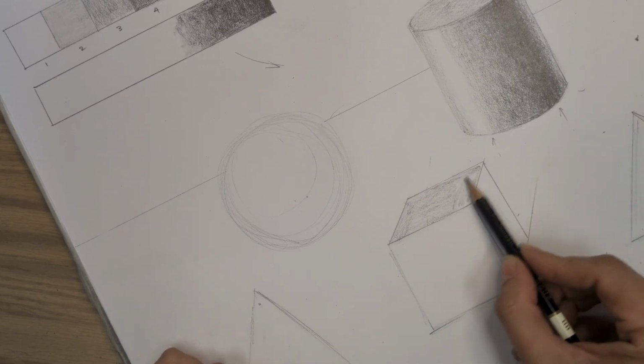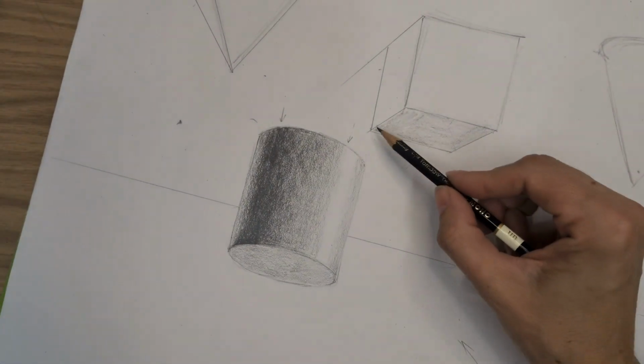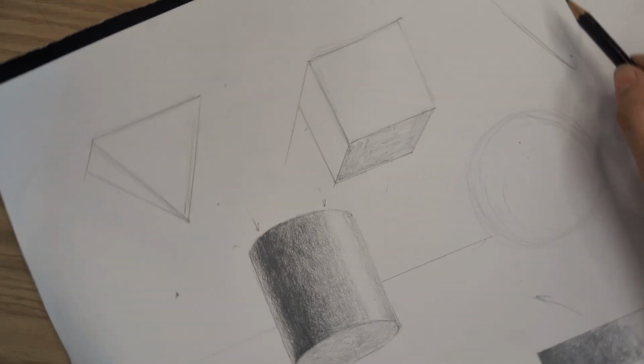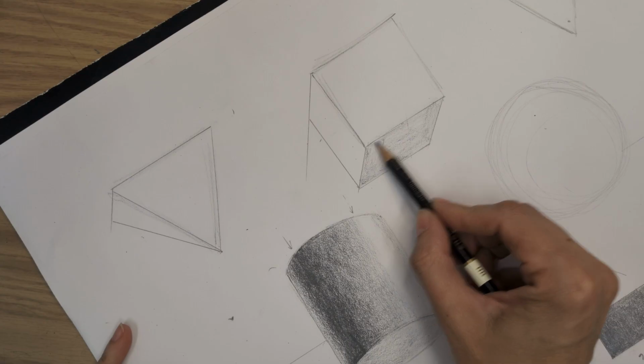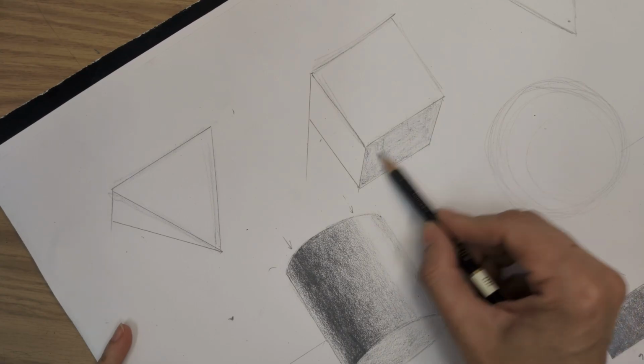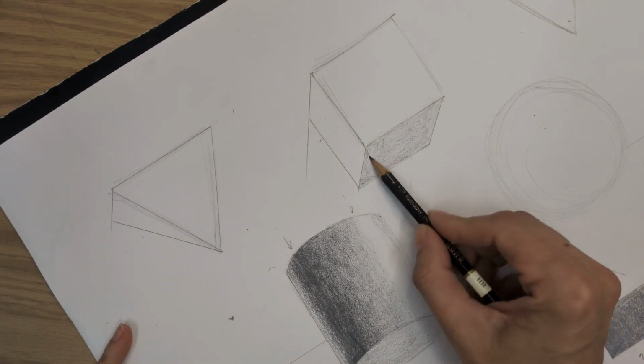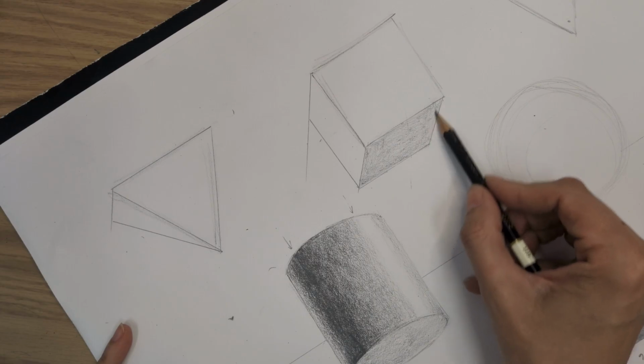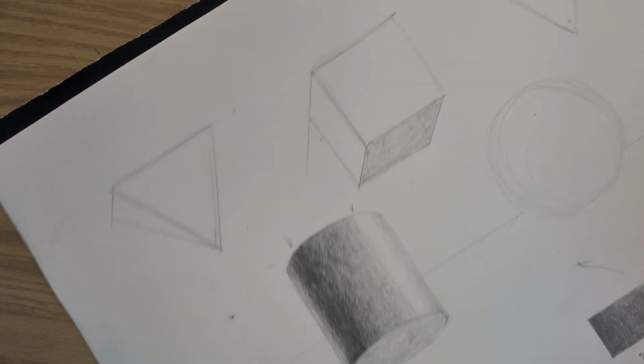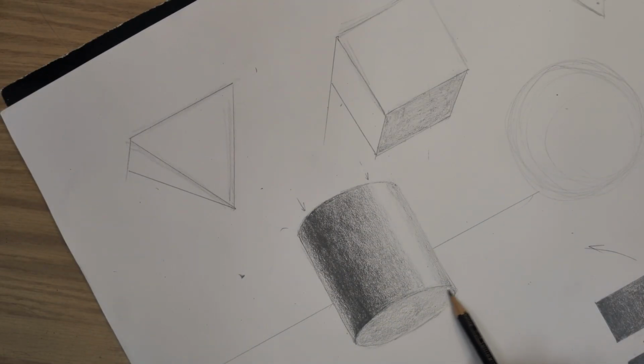Notice how I'm turning my pencil so the tip of the pencil is pointing at the edges so that I can automatically get it a little bit more clean. Now that is a little messy. I can do better. I've always found the lighter values are a little harder to do. It's hard to get those nice and even, at least for me.